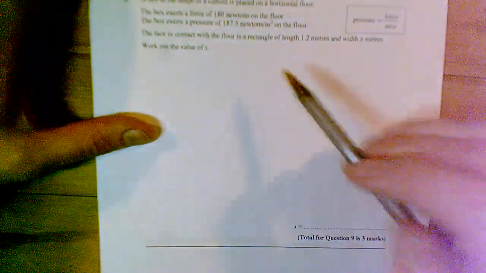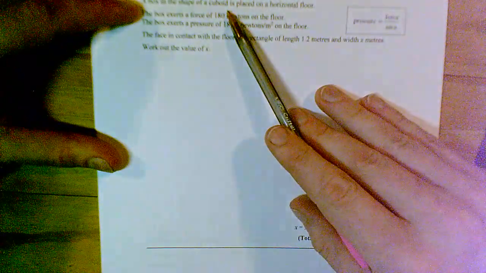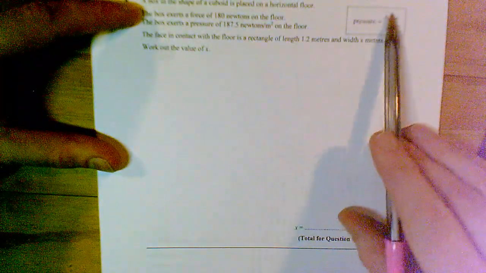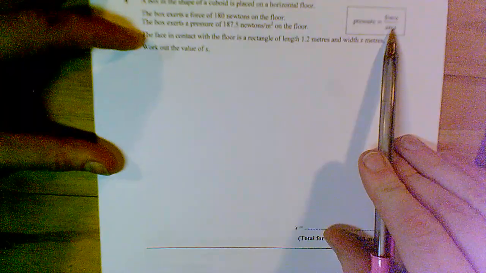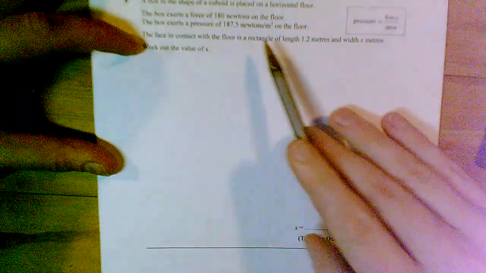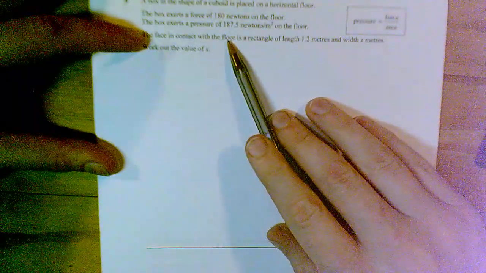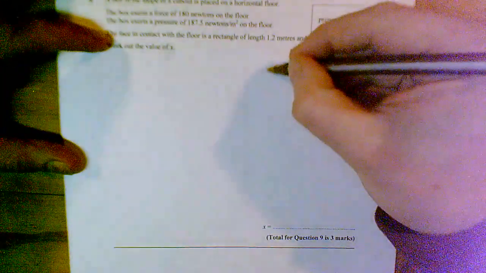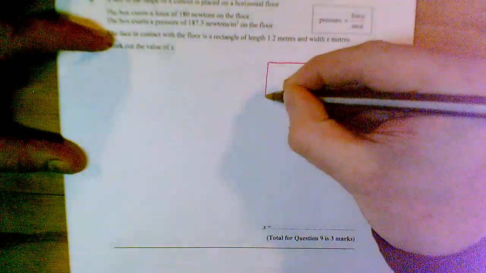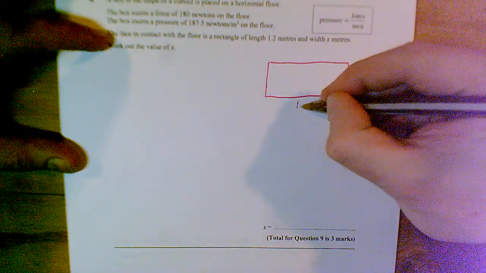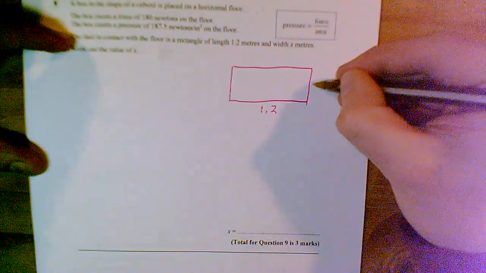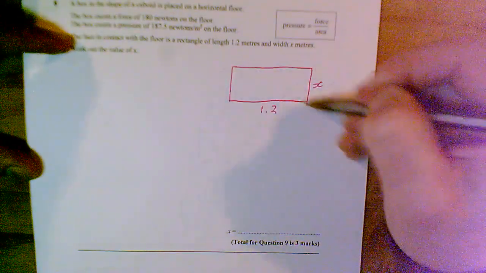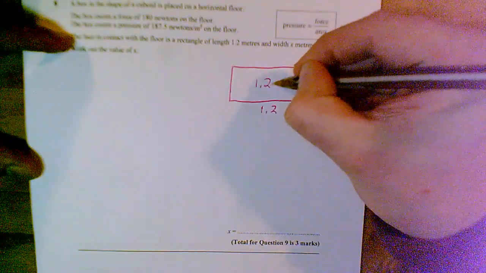Right, so this is a cuboid placed on the floor. It's a compound measures question. Now, it tells us that the face in contact with the floor is a rectangle of length 1.2 and width x. So I know that this is the bottom of the cuboid and it's got a length of 1.2 and a width of x. So that must have an area of 1.2x.